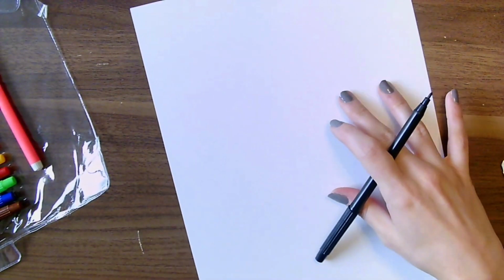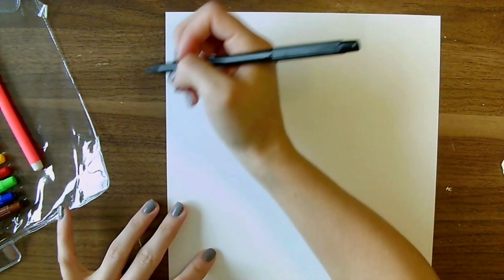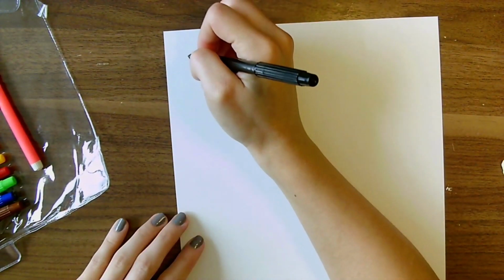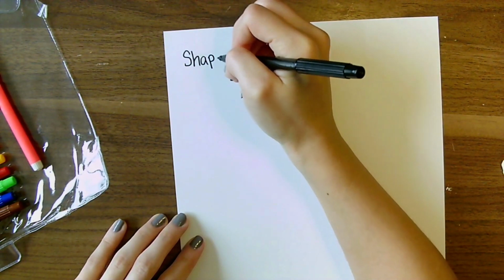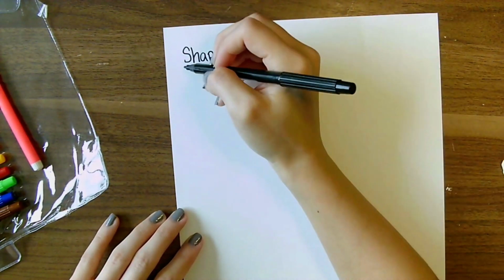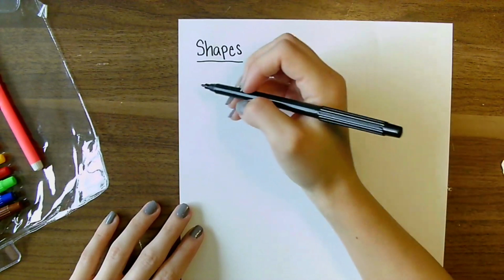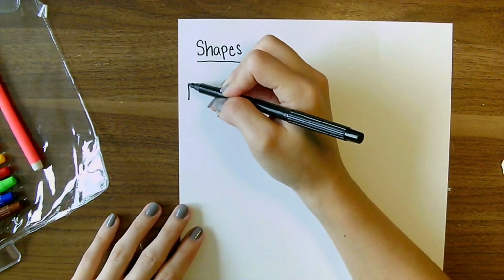So, first, what we're going to talk about is we're going to look at some different shapes and lines and how to actually create a pattern. Now, a lot of you are already thinking, all right, Miss Fry, we know shapes, we know how to draw shapes, which is perfect. So, this will be a great review for you.